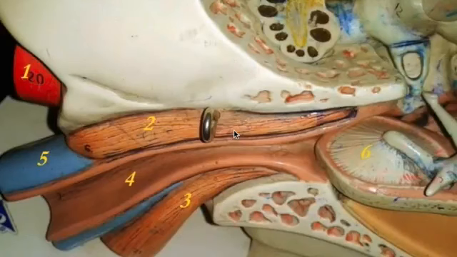This is another model that we have, and it has 6 labelings. The first labeling is this part. This is the internal carotid artery, as it can be seen from this model. The second part is this part, that's the tensor tympani muscle.